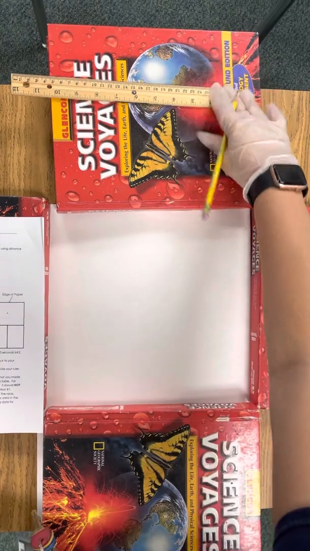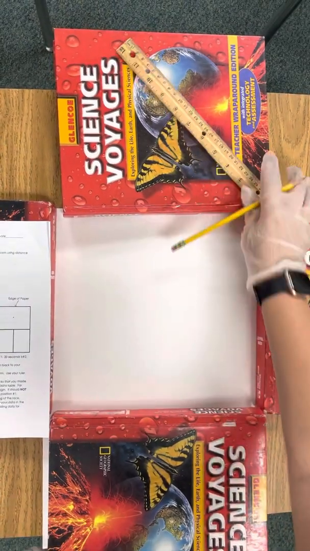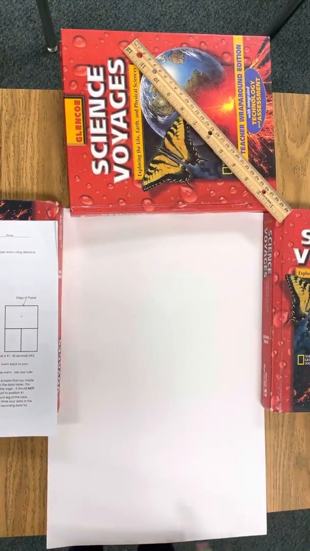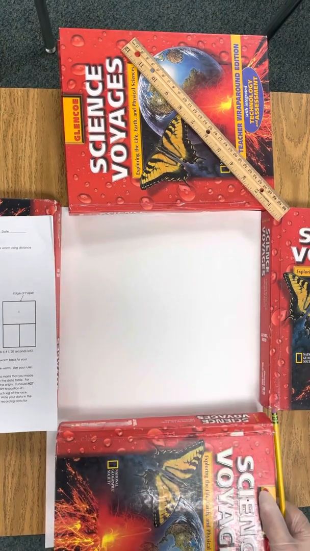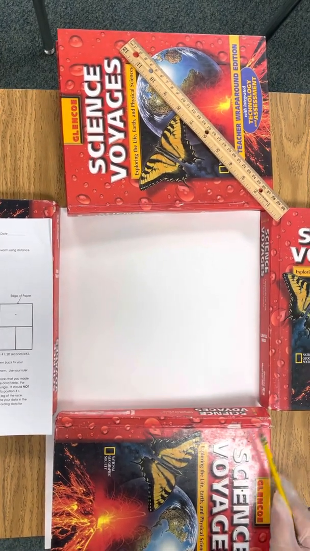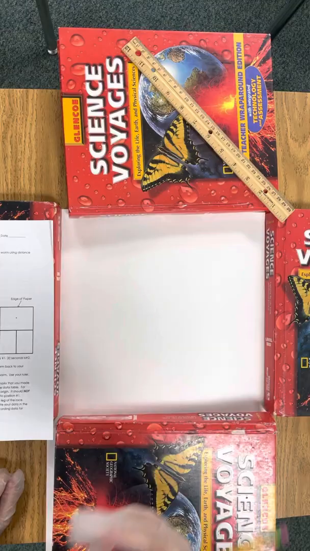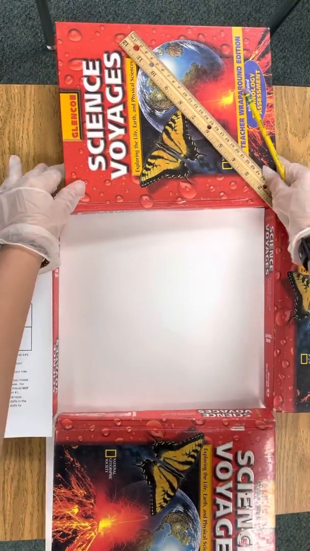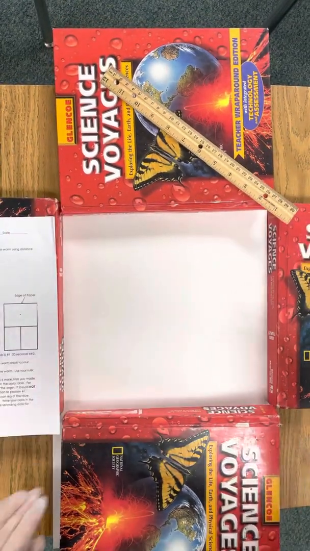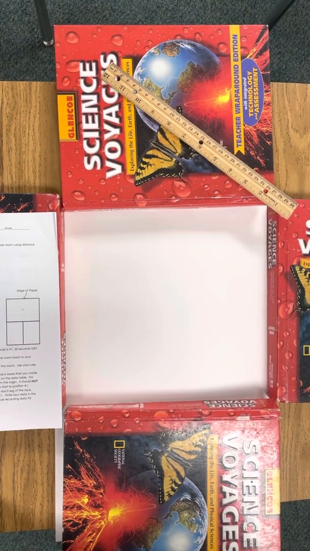You need a ruler, a piece of paper, that's kind of a big piece of paper about this size, some markers that you'll use when you graph, a pencil, and you need to set up a boundary. So you're gonna make kind of an arena like this for your worm. And you also need a stopwatch.